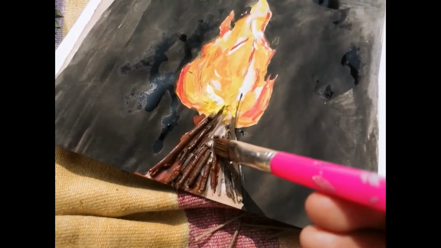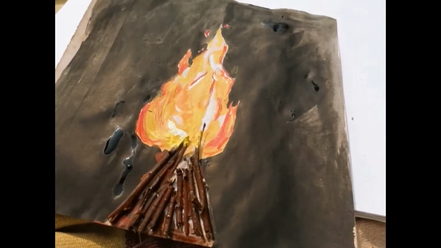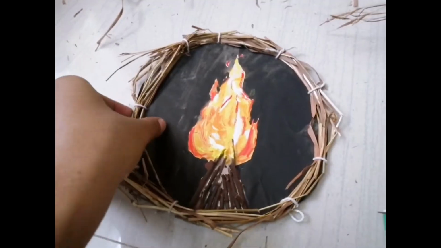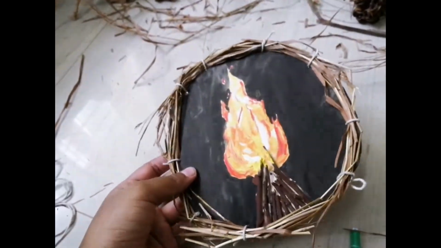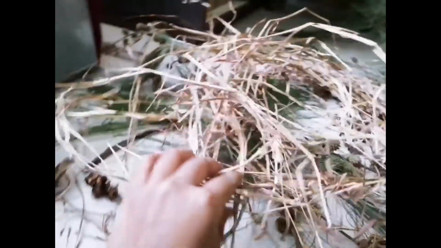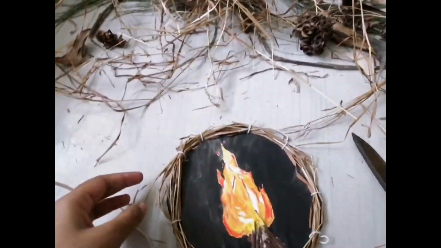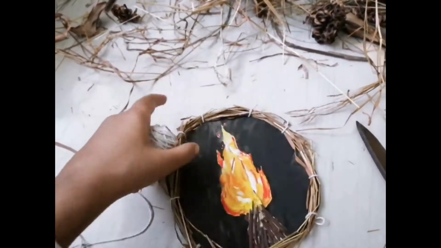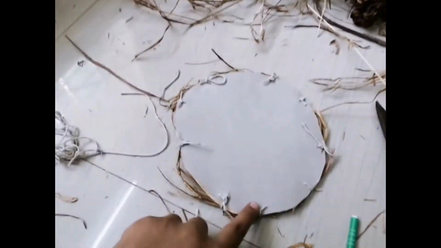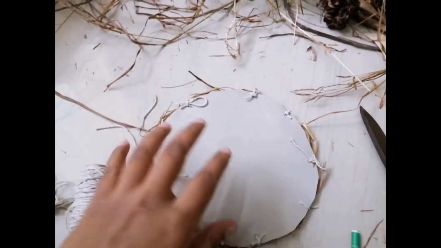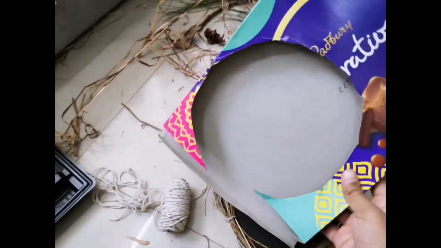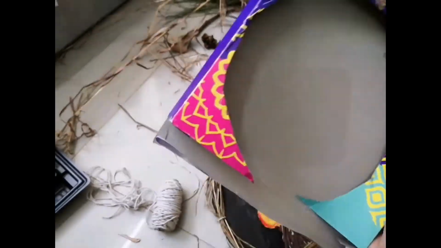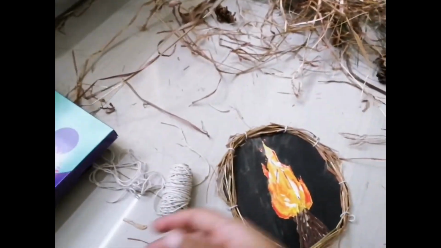Well, as you can see, I ended up painting anyways, but I did use all the forest and nature things. I mean, I'm loving it, literally loving it. I used this dried grass which was actually cut off, and used this to tie it together, as you can see. Also I used a cardboard cutout because you cannot tie it on the paper. Cut it out from this Cadbury Celebrations box which was lying on my shelf for a really long time.